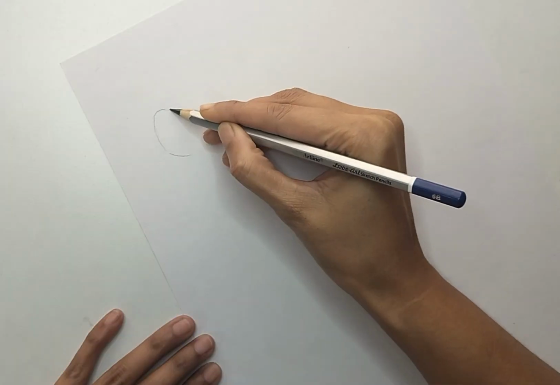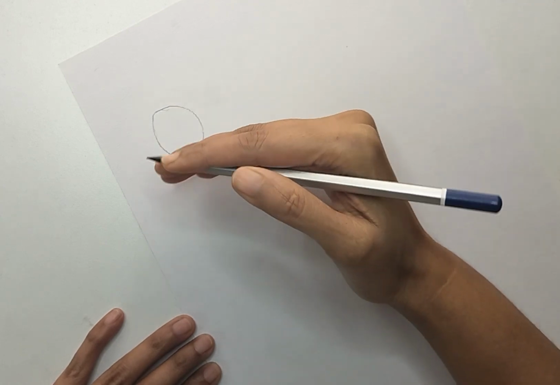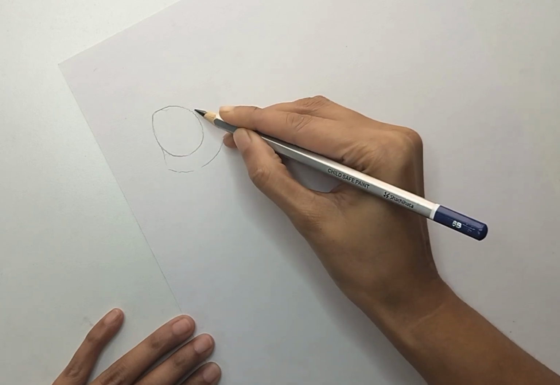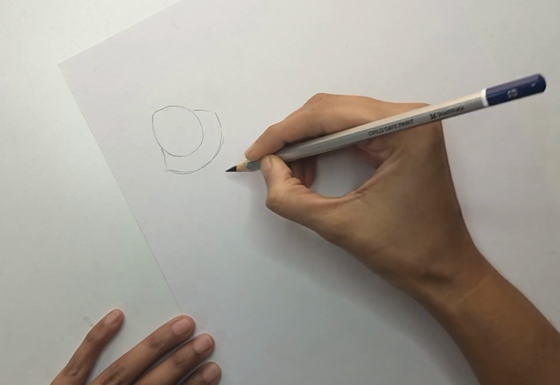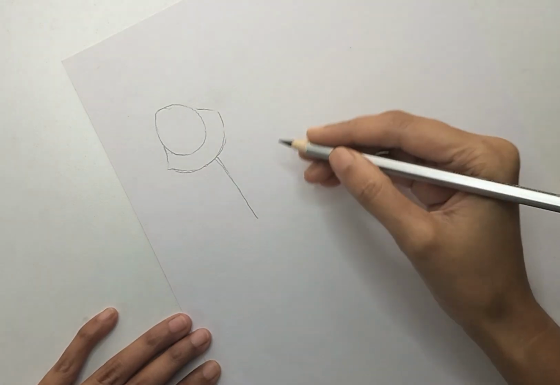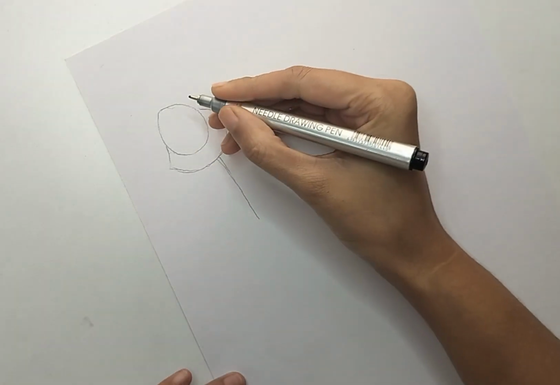So with the help of pencil we are going to create a basic guideline for each flower. I'm keeping this particular flower a little bit tilted towards the left side, so that's why I have kept the oval shape a little bit tilted. And then you can create one more structure at the base of the oval shape, and then you can create a stem. So this is the basic guideline for this particular flower.